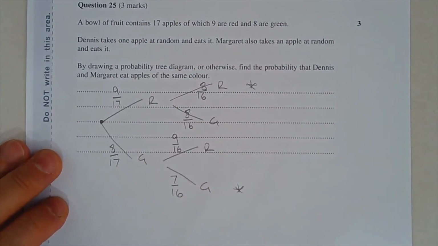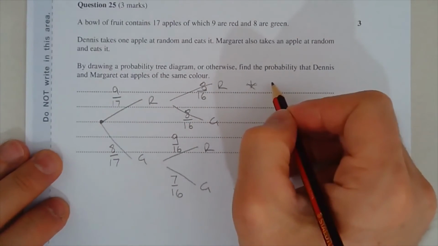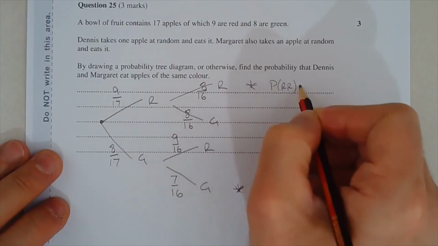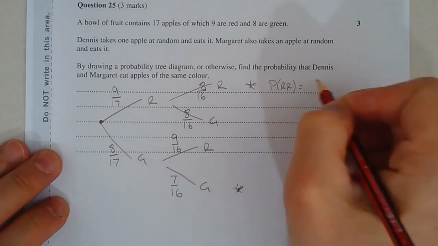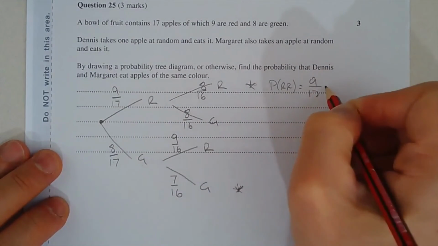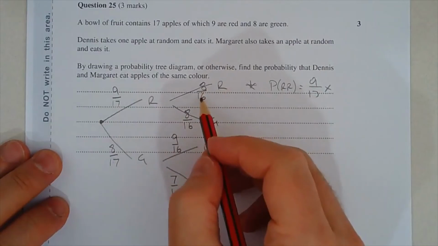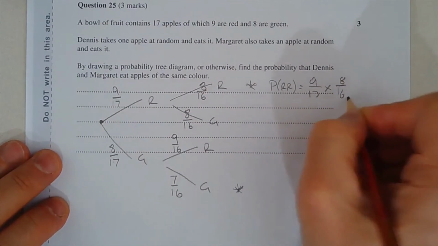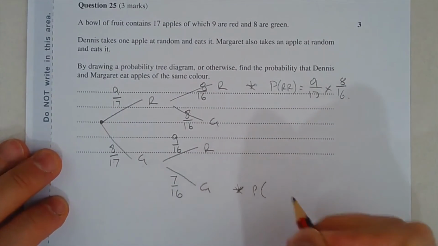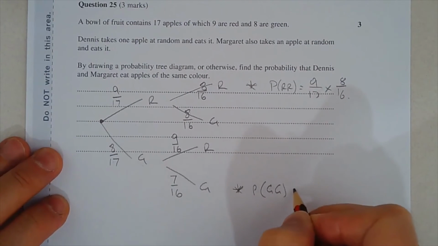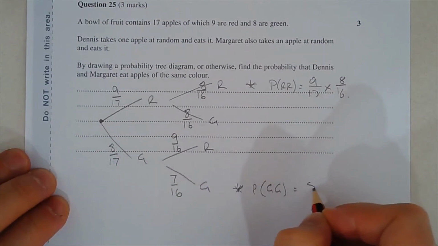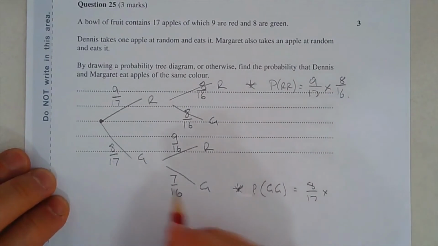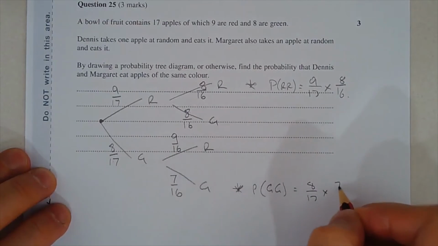So they're the two apples that are the same color. So probability of red red is equal to 9 on 17 multiplied by 8 on 16. Probability of green green is equal to 8 on 17 multiplied by 7 on 16.